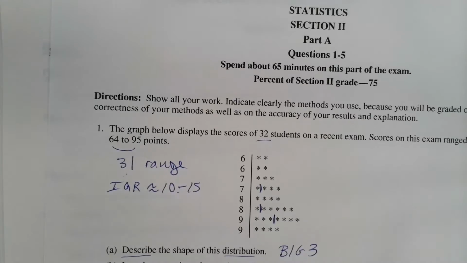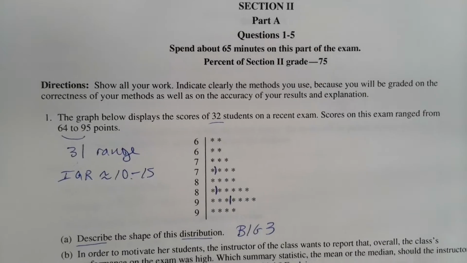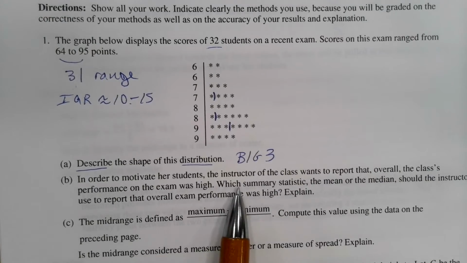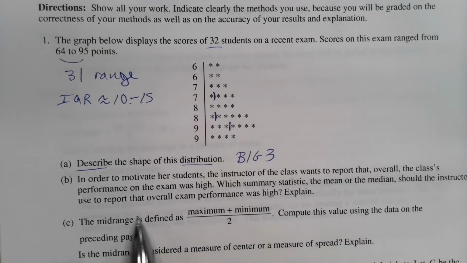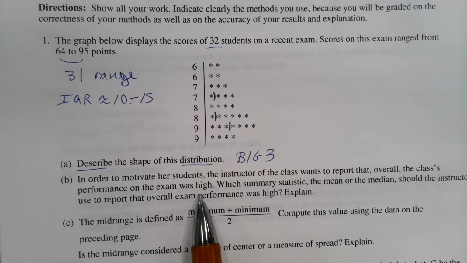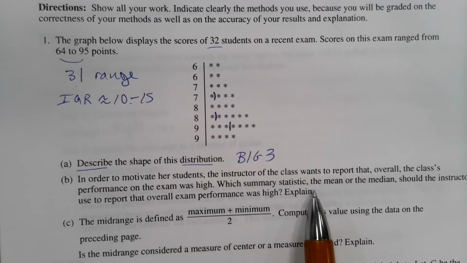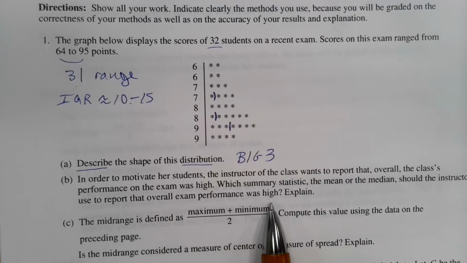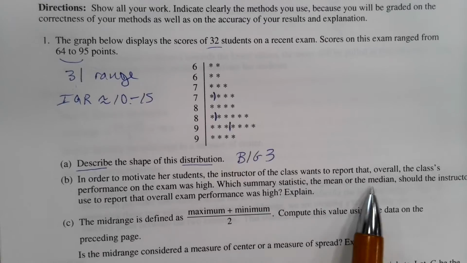Okay, let's go into part B there and see what they have to say. In order to motivate her students, she wants to report that overall the class's performance on the exam was high. So which summary statistic, the mean or the median, should the instructor use to report the overall exam performance was high? So which one's going to be higher, right?